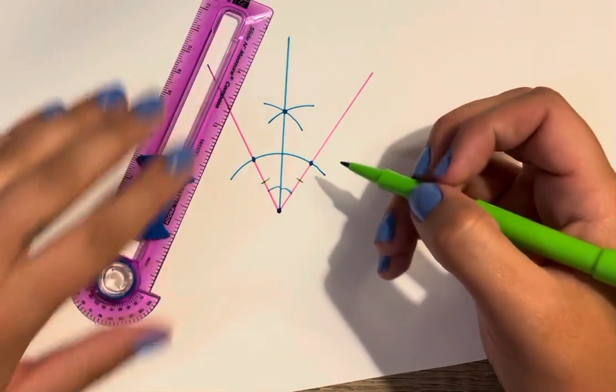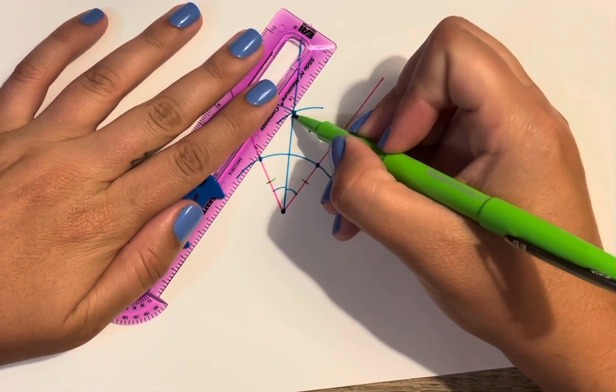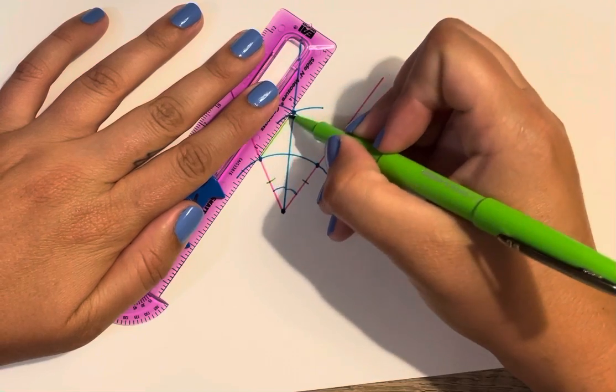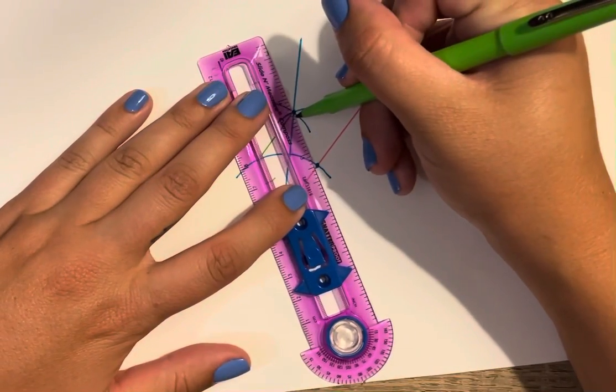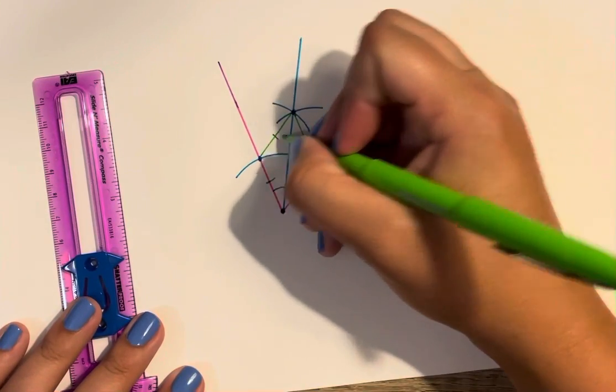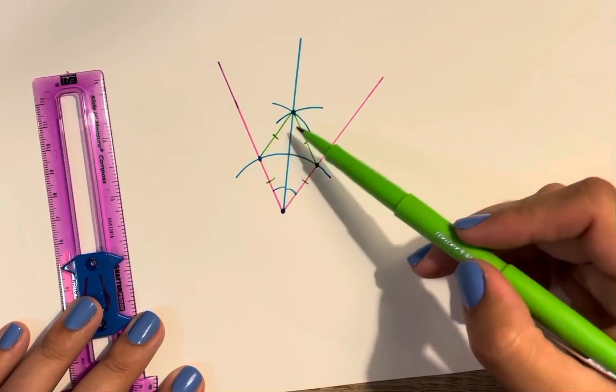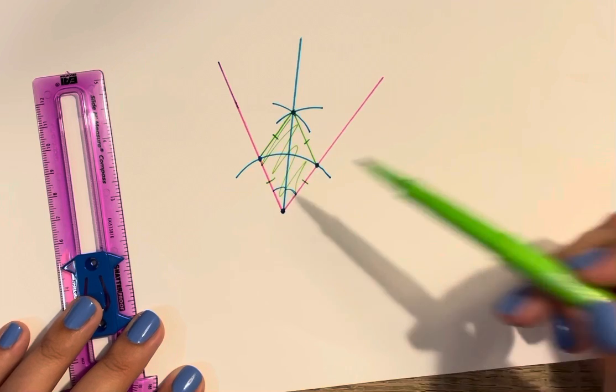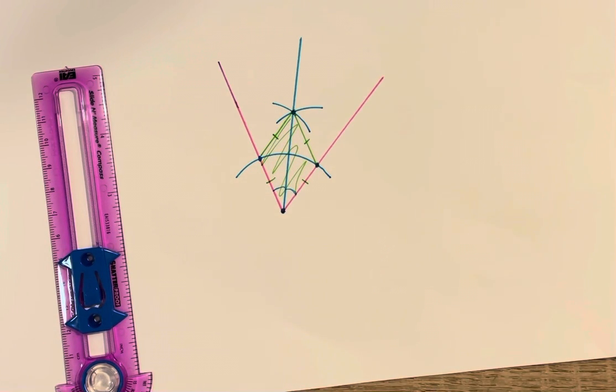And then if I connect this intersection point to this intersection point, and same thing over here. Again, these were all using the same distance on the geo tool. So these are congruent as well. So you may be able to see this rhombus here.